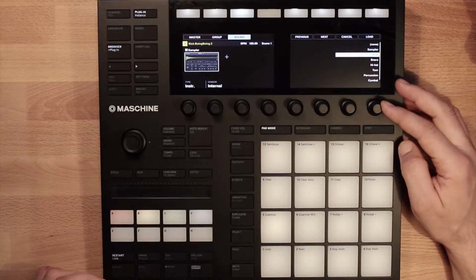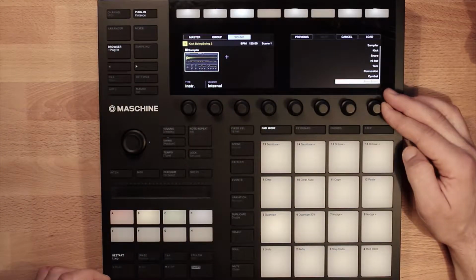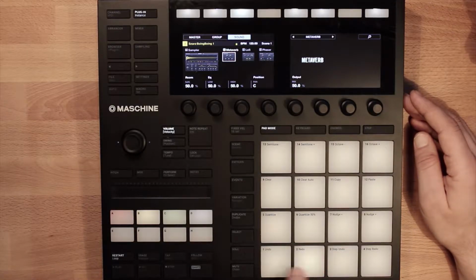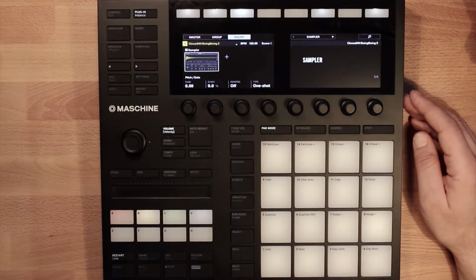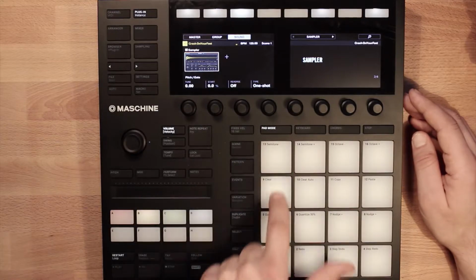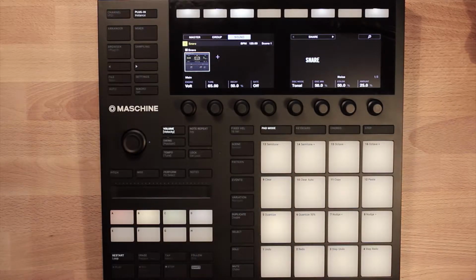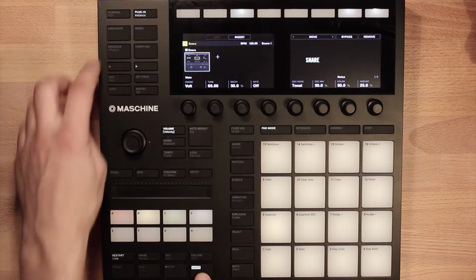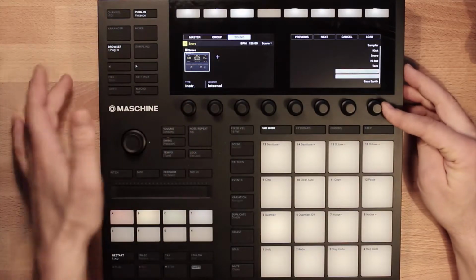So I could load in a drum synth here. I loaded it in. There we go. Pad sound slot 5.